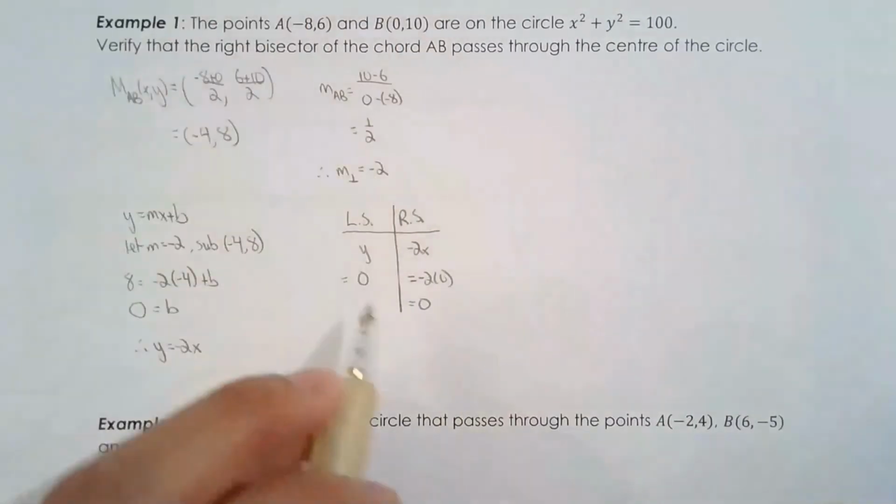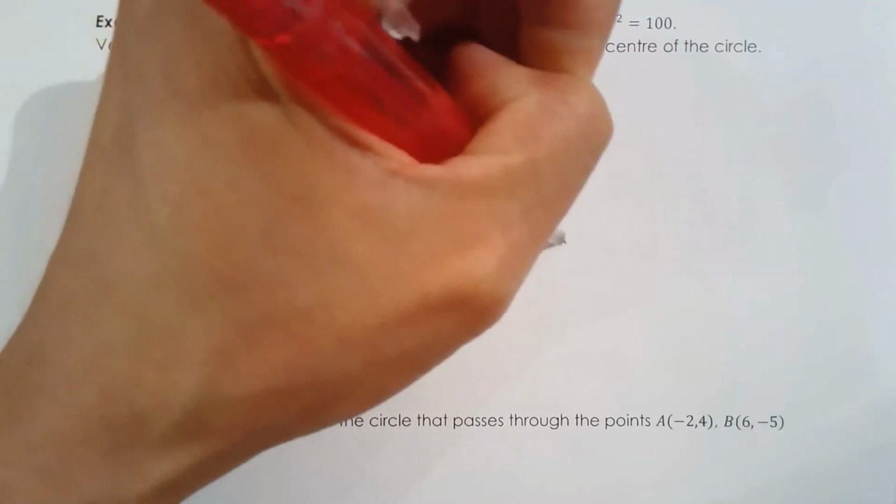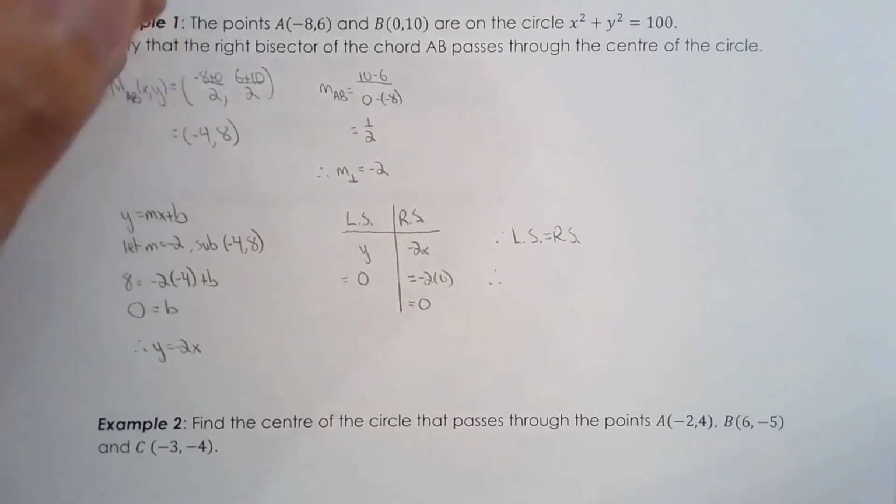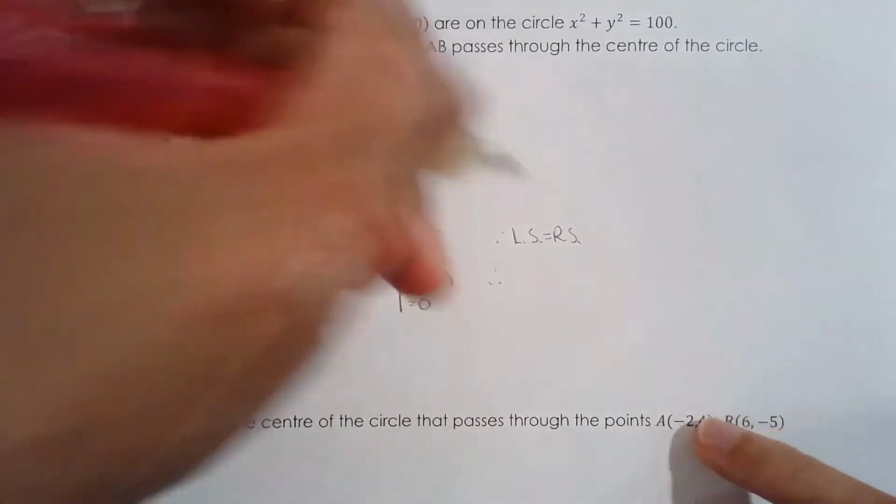So guess what? Left side equals right side.